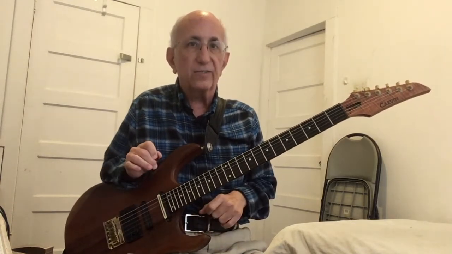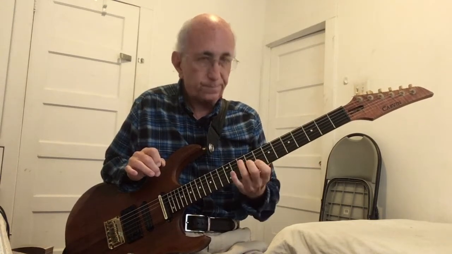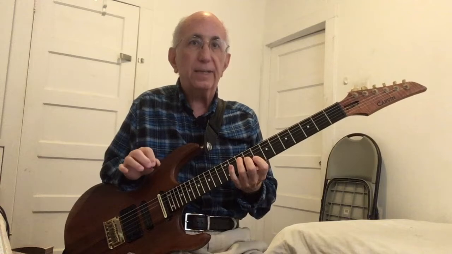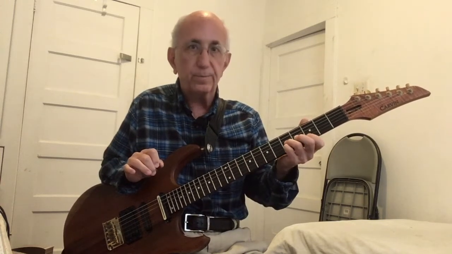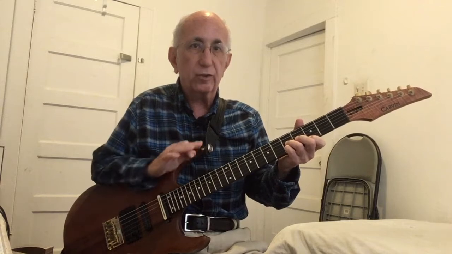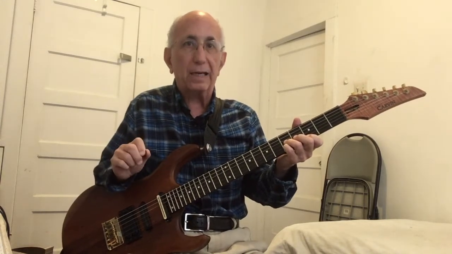So that would be another option, a slightly more advanced version, once you get more comfortable with playing in each position. So I would recommend position playing if you're just starting out or intermediate and want to get a good grasp of the fingerboard. Then you can explore some other options.